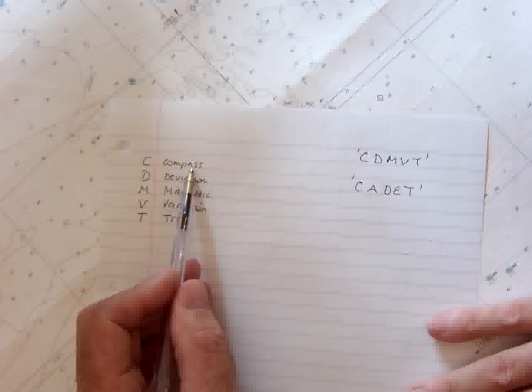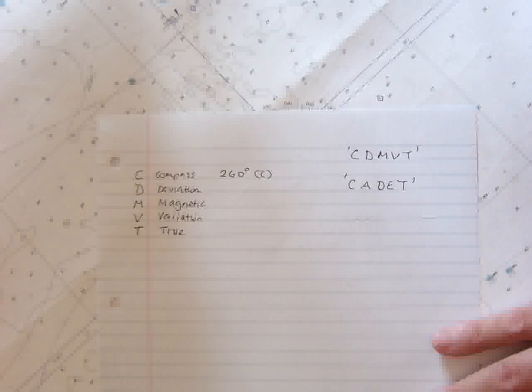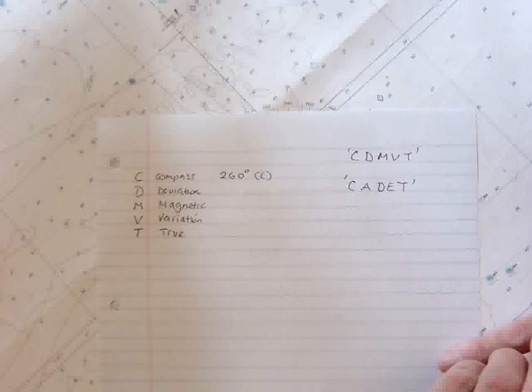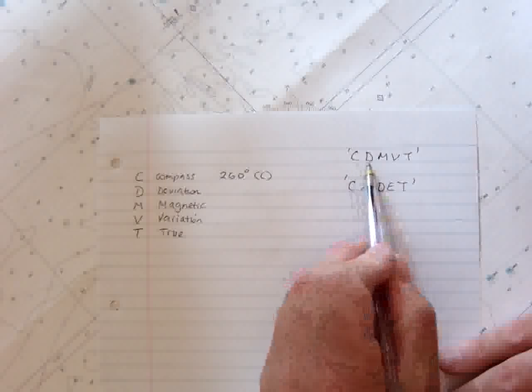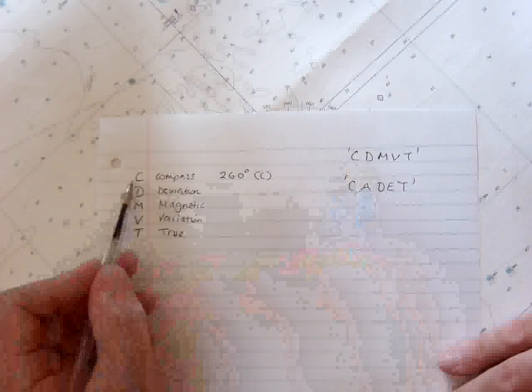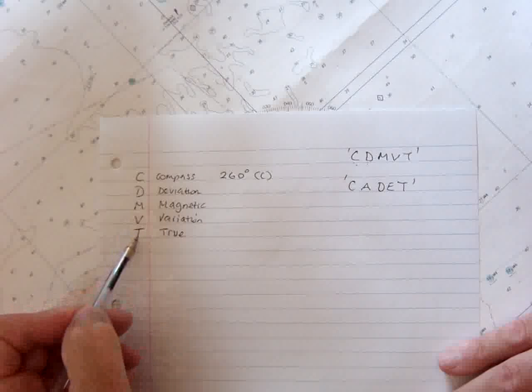So I've written down here, starting off with a compass course, and let's call that 260 degrees compass. Now what's particularly helpful when calculating these initially is to have sort of an acronym or a little ditty that you can use in your mind to remember which sequence to calculate going from compass to true. And I've written one at the top here, CDMVT, Cadbury's Dairy Milk, very tasty. So that indicates we go compass, deviation, magnetic, variation, true.